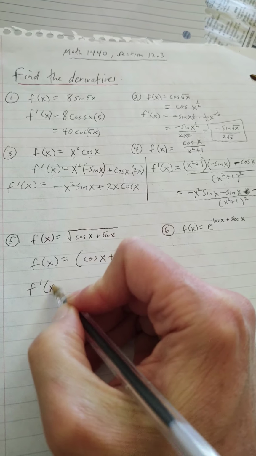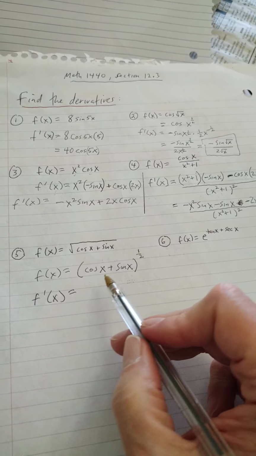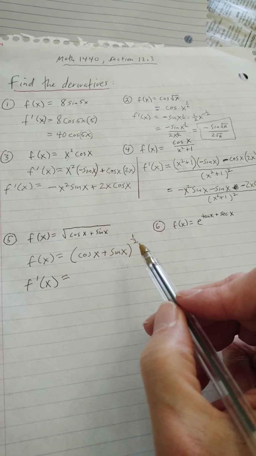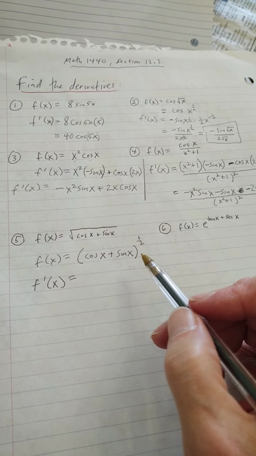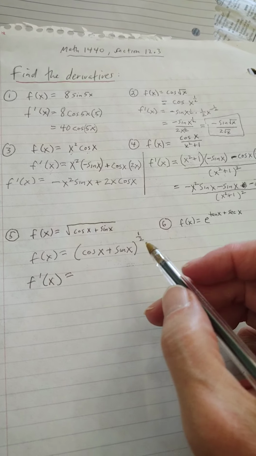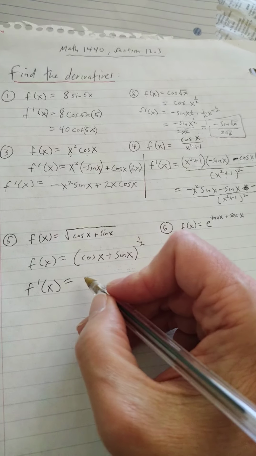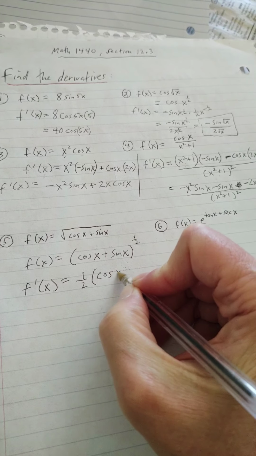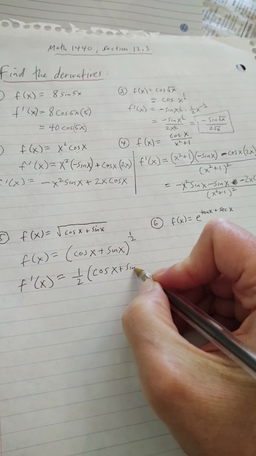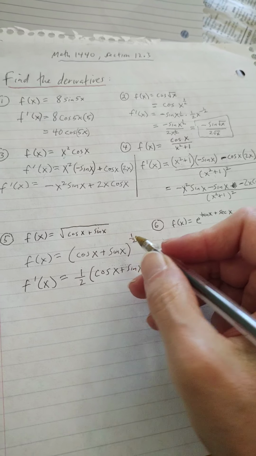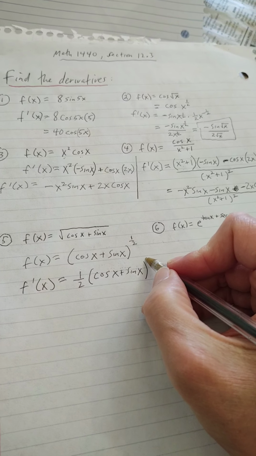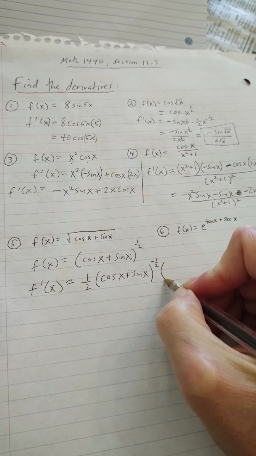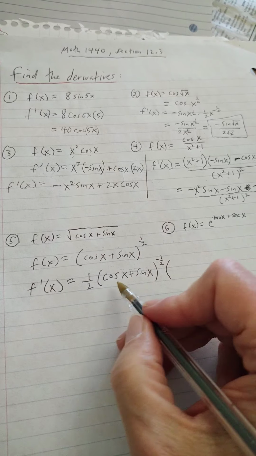So f prime of x is going to equal, and you know what I'm going to do here? This is like a composite function. You've got an inside part and an outside part. So that means the chain rule gets involved. So here's how we're going to do this. You bring the power down, keep the base exactly as you see it, cosine x plus sine x. And then the power is now going to be decreased by 1, so it's going to be negative 1/2. And then by the chain rule, you've got to go times the derivative of the inside.